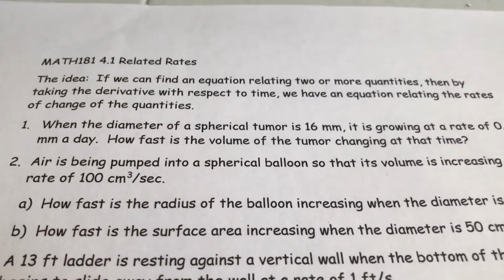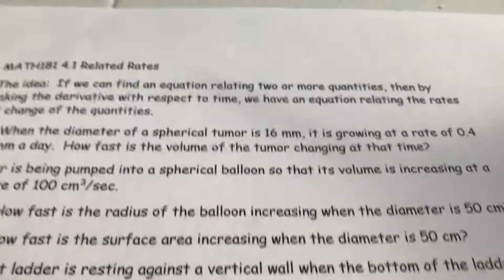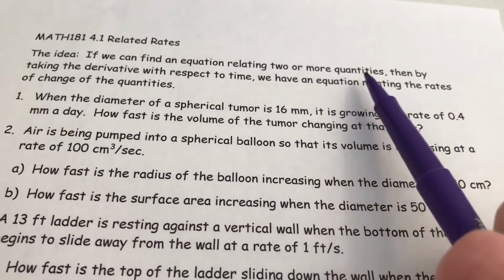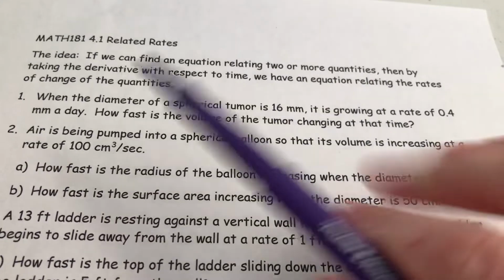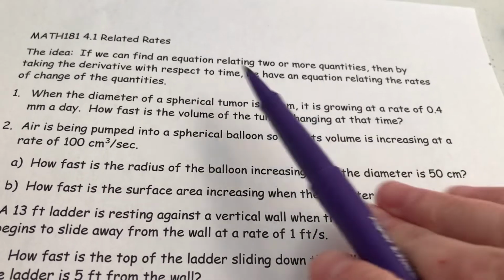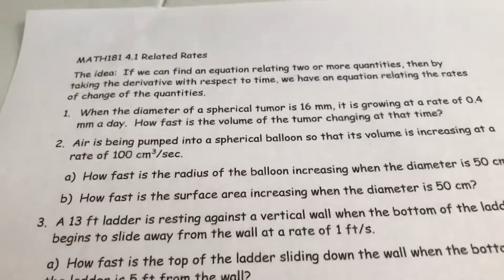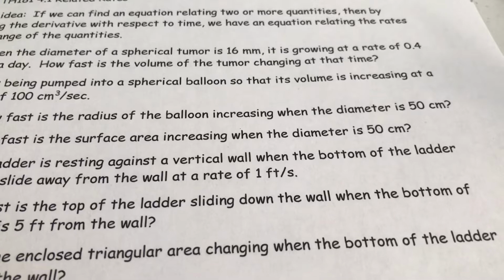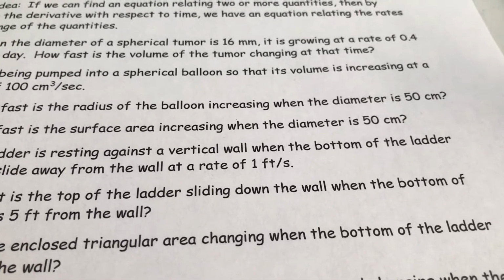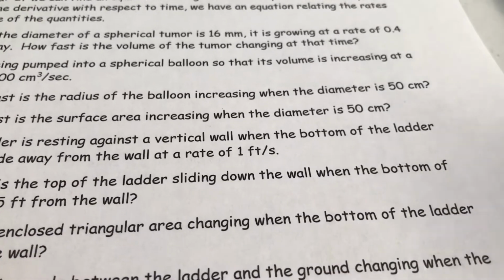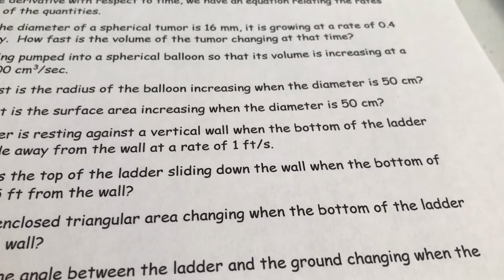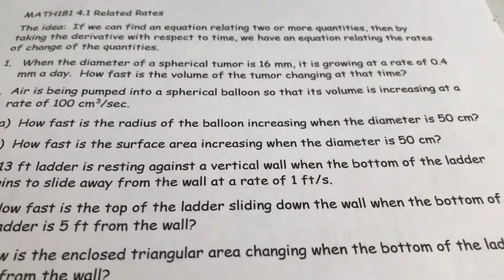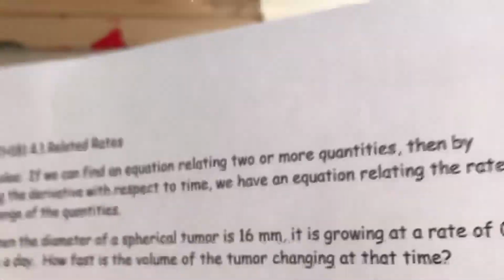For our course, what related rates is about is this: if we can find an equation relating two or more quantities, then by taking the derivative with respect to time, we have an equation relating the rates or changes of the quantities. If one thing is changing with respect to time, then many times there are things related to that changing object, and you can compare their rates of change. So let's take a look at some examples here.